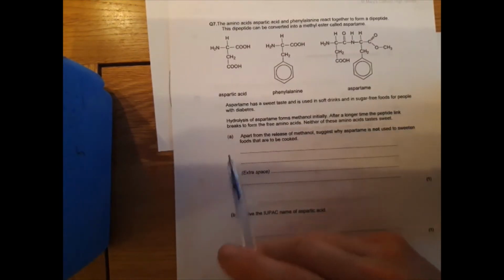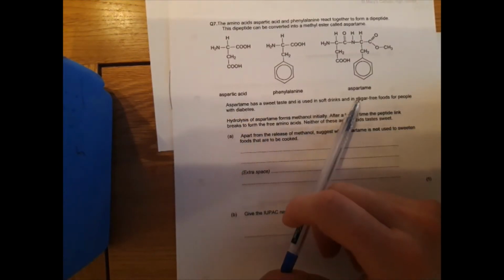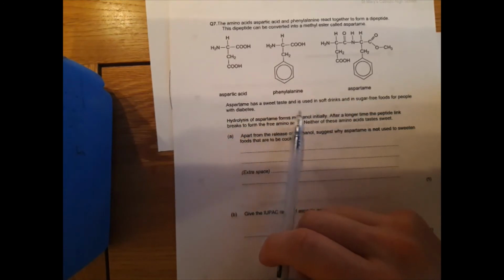Apart from aspartame. Aspartame has a sweet taste and is used in soft drinks. Hydrolysis of aspartame forms methanol initially. After a long time, the peptide link breaks to form 3 amino acids. Neither of the amino acids taste sweet. Apart from the release of methanol, suggest why aspartame is not used to sweeten foods that need to be cooked.